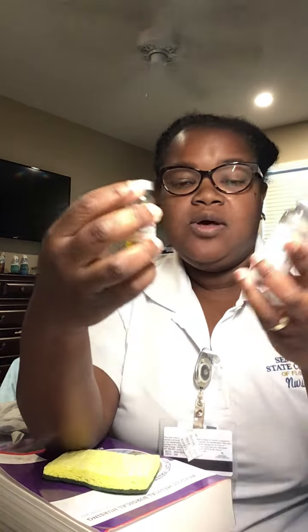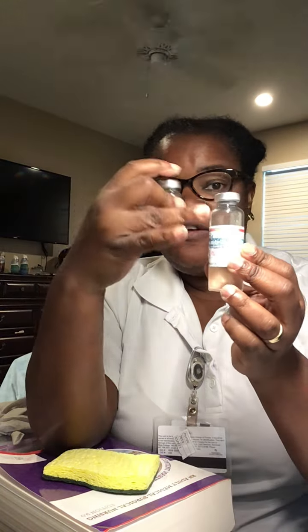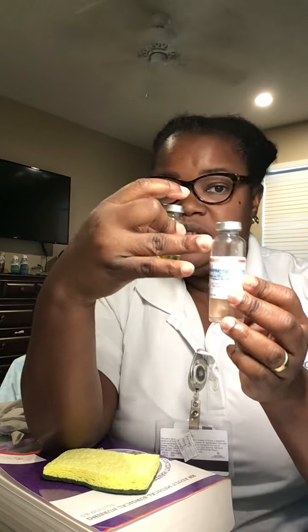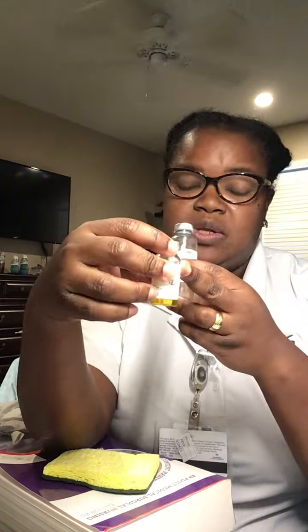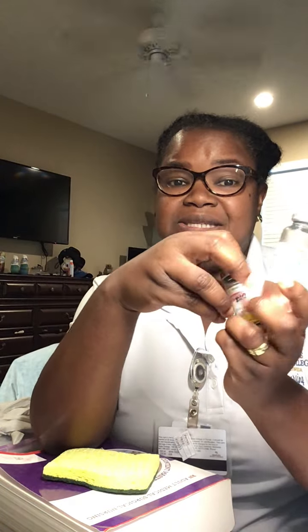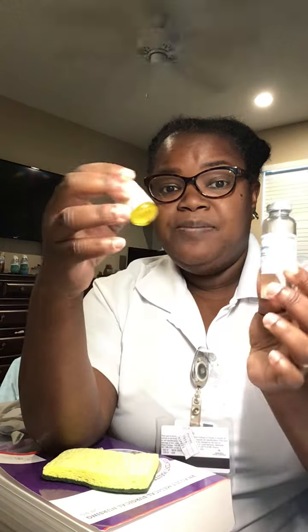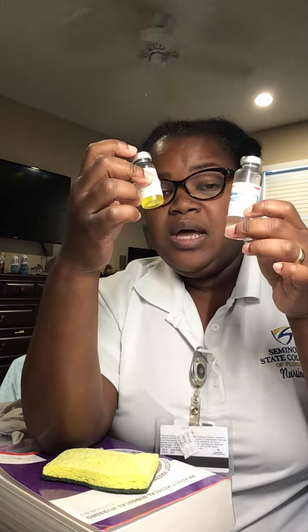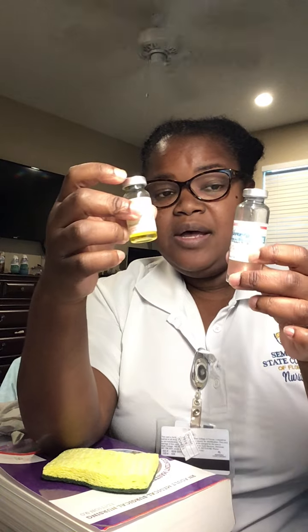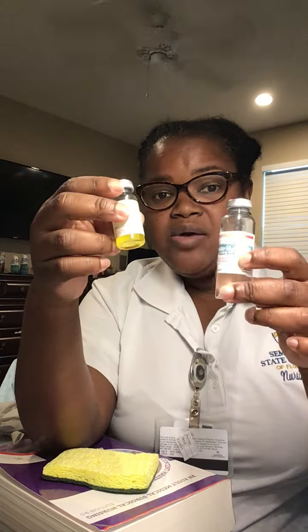For the vials, we need to first open each one: first open the influenza vaccine, then the B12. I have to put the day, the time, and my initials, because these are multiple use vials. Okay, let me just go ahead and start.